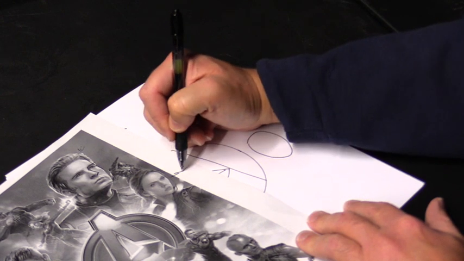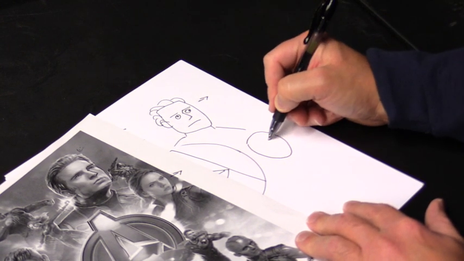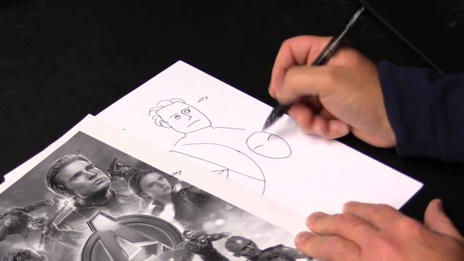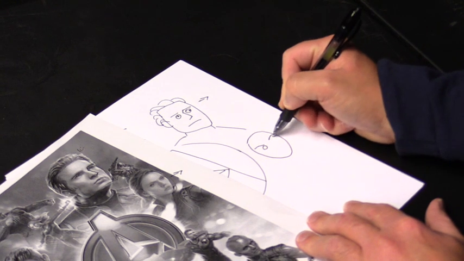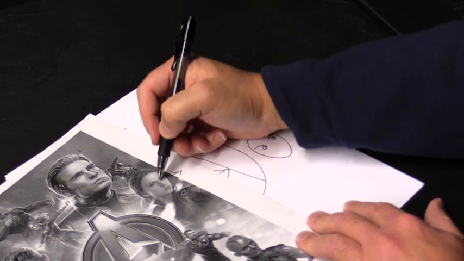She's looking this way, right? Look at her eyes. She's got those same kind of like, here's an eyebrow, and then here's an eyebrow that goes up like that. She's looking this way, so I'm gonna put her eyes that way. And then here's her nose.